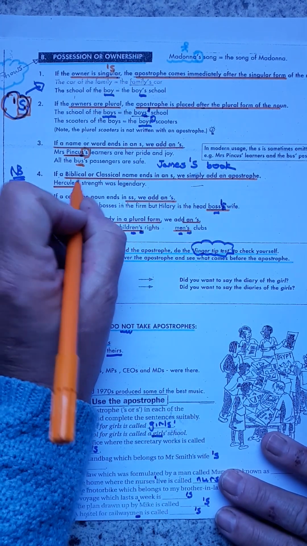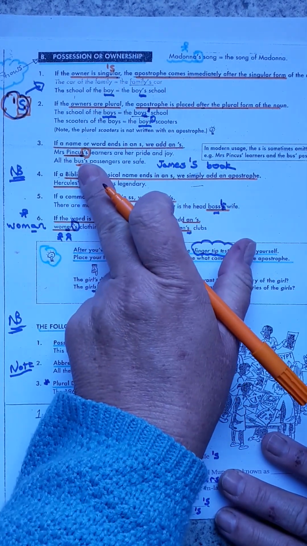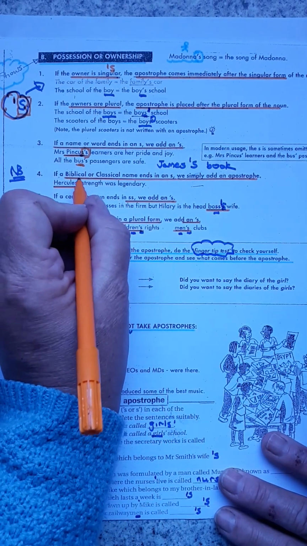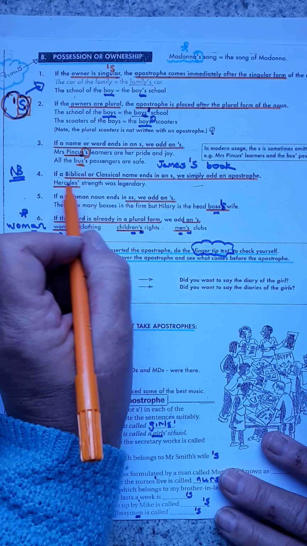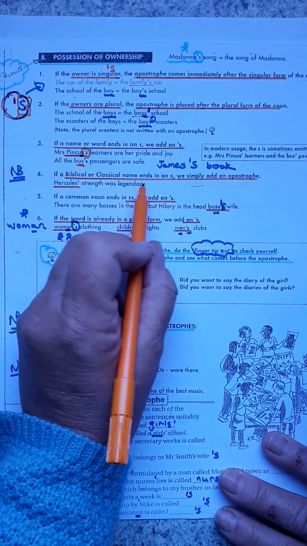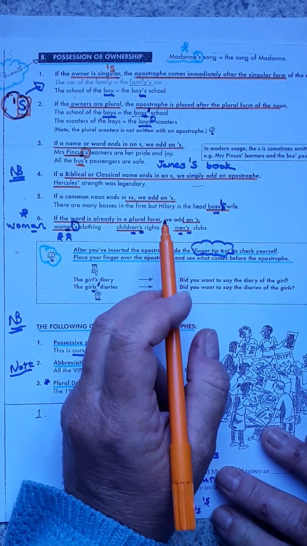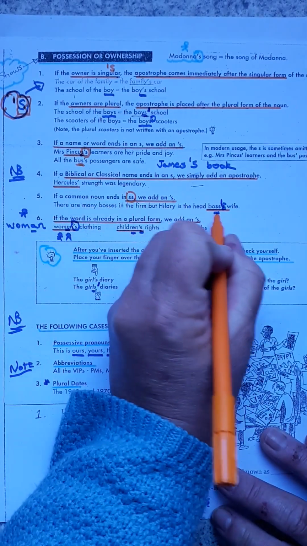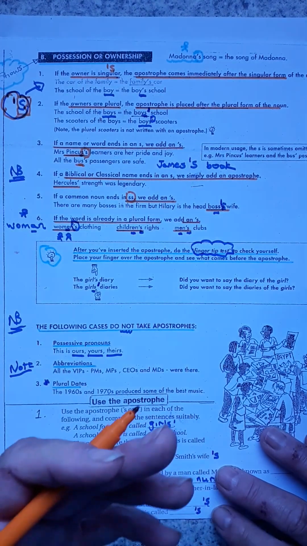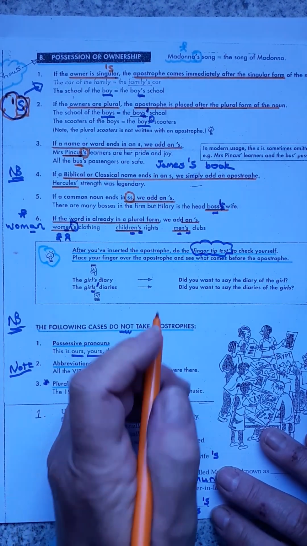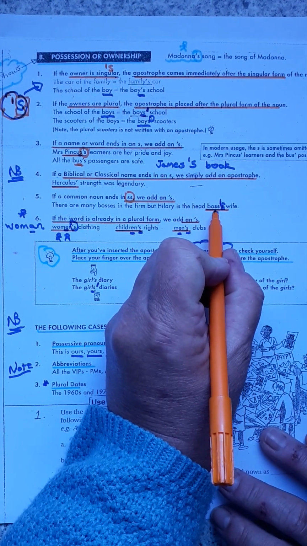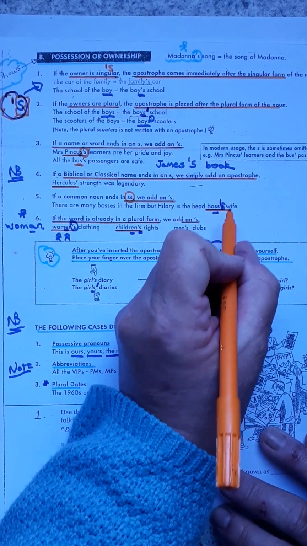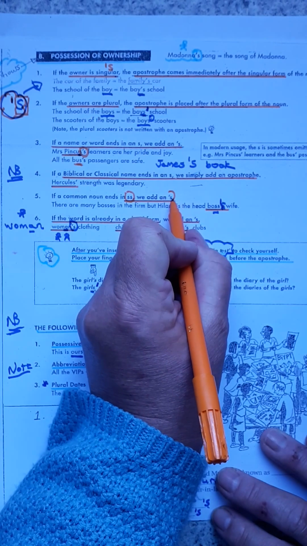For example, Hercules. Hercules is a mythical, classical character, and therefore we will just add an apostrophe at the back. Hercules' strength was legendary. If it ends on a double S, for example, like boss, it is my boss's wife, okay? Boss ends on a double S. It is one boss's wife, so it will get an apostrophe and an S.